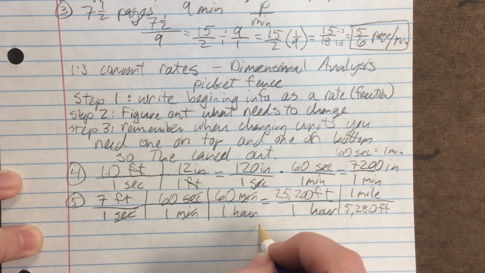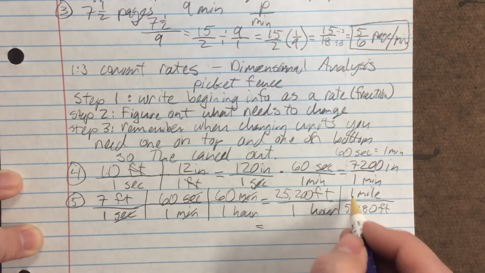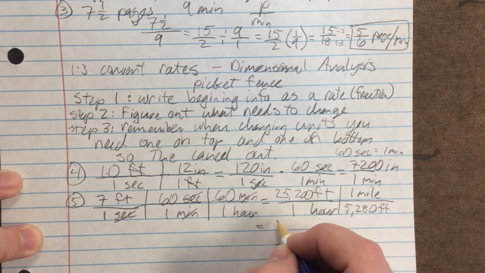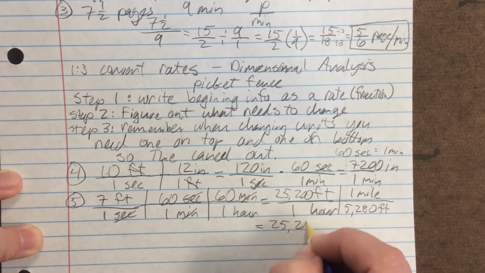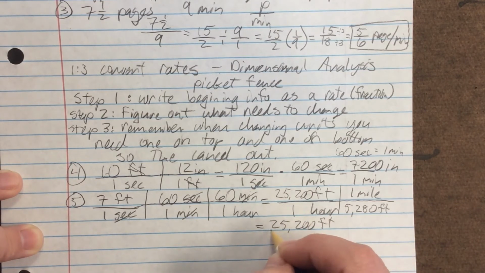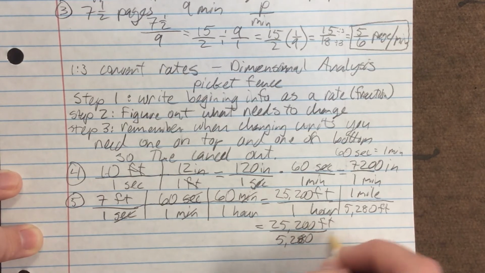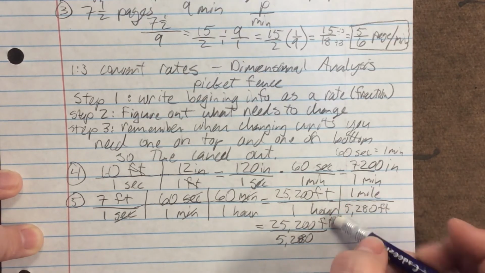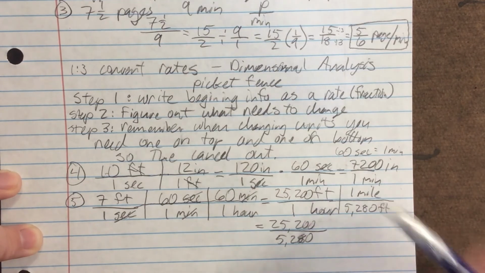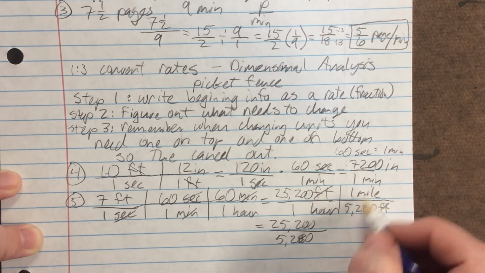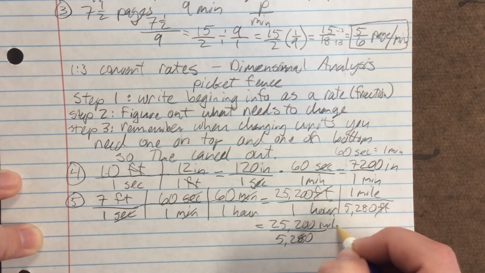And then if we multiply those across, it's just 1 times, so they end up being on top of each other. 25,200 feet over 5,280. Okay, it's not feet because we just canceled the feet out. Thank you. So feet and feet cancel out, so we've got miles and hours.